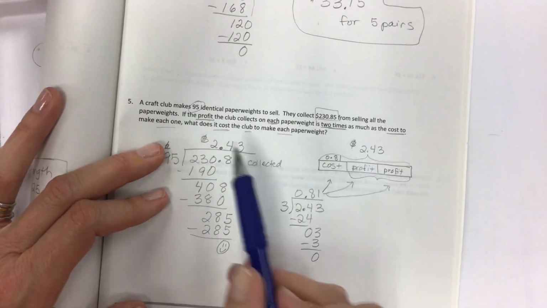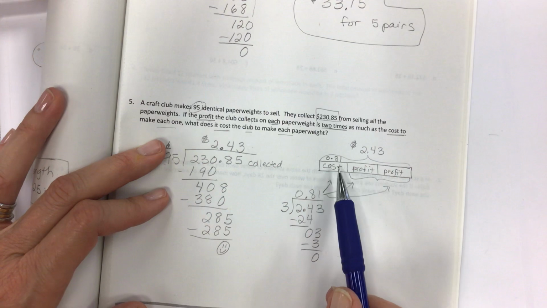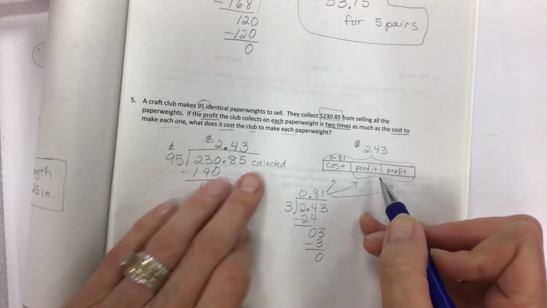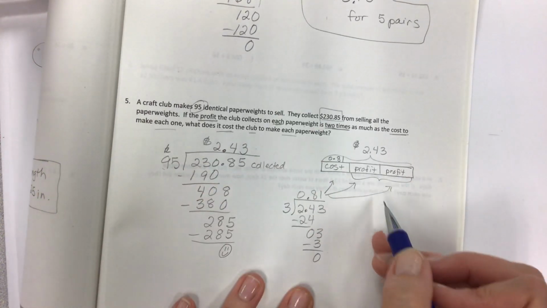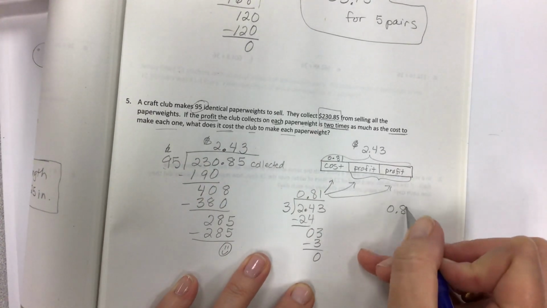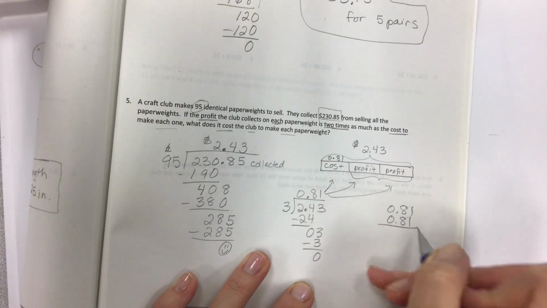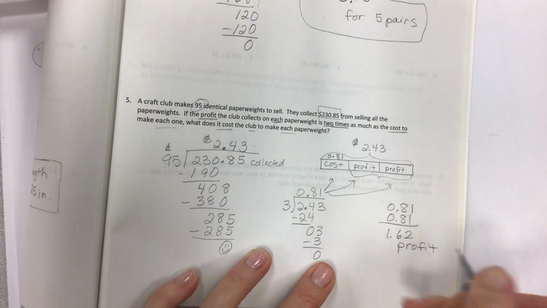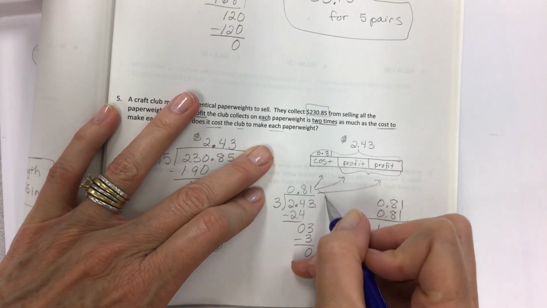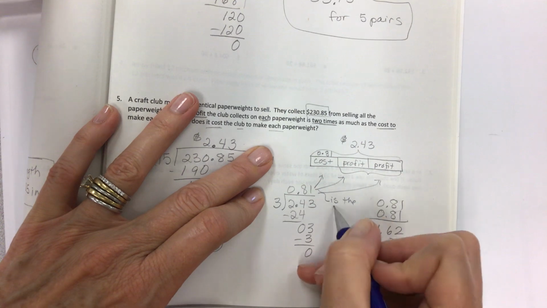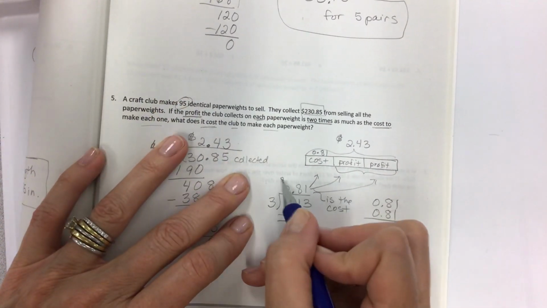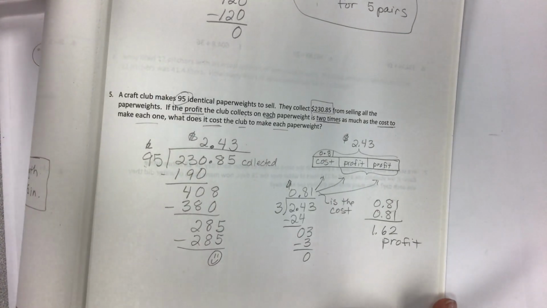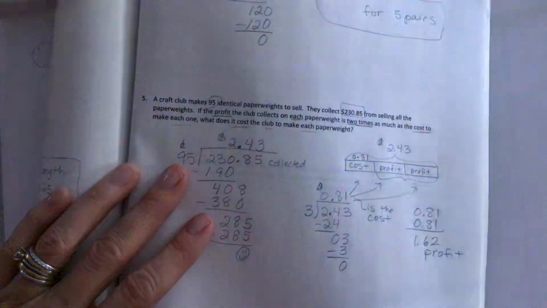Now I can figure out what's the cost. The cost is going to be 81 cents, and the profit would be twice that, or $1.62. Because you can add that, and this is going to be the profit, but the cost is 81 cents. So now you have all these different pieces, and that should answer your question pretty efficiently.